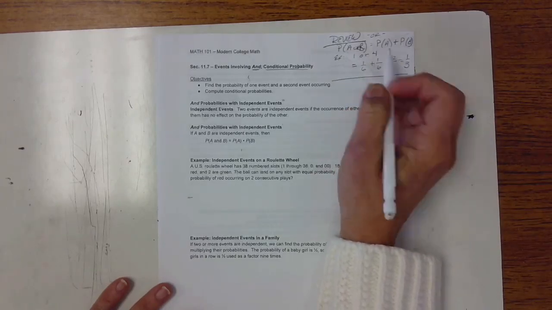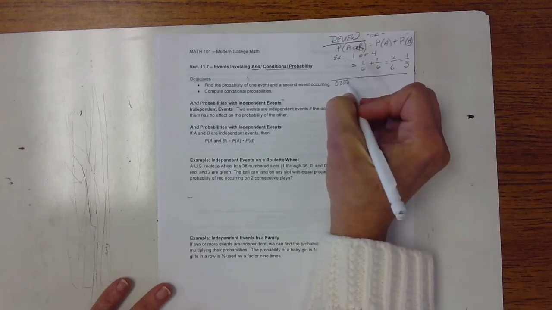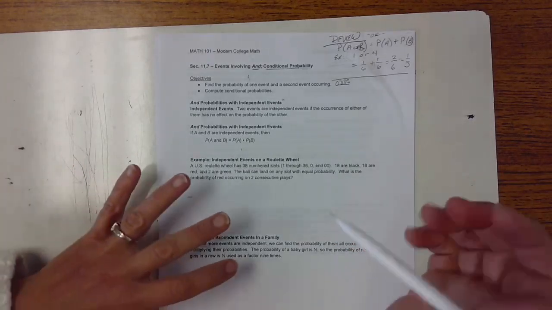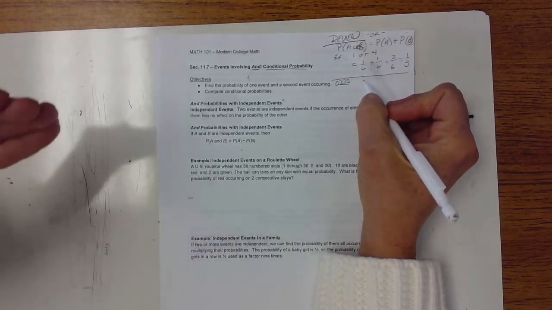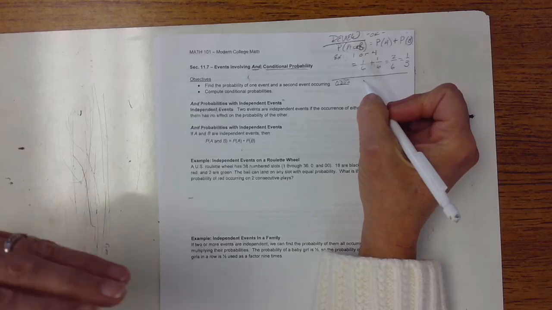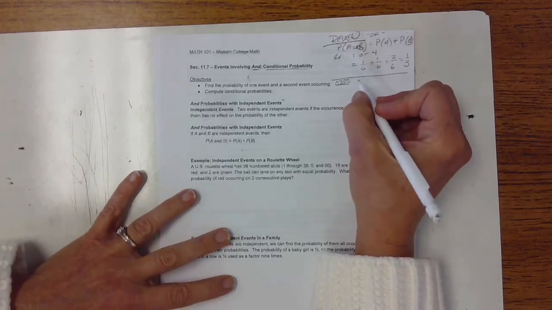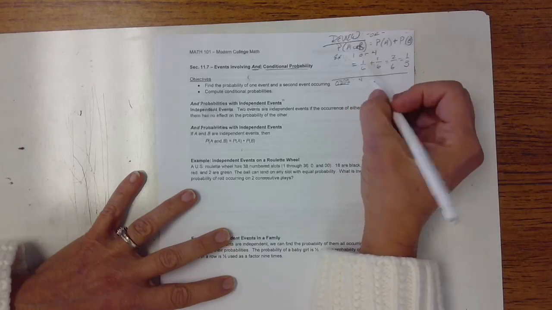We also jumped into odds. So odds changed just a little bit, and remember the probability is different because we had it out of the total, but now the odds are a ratio that is set up between events occurring versus events not occurring. For instance, what are the odds of rolling a 4 on a dice?